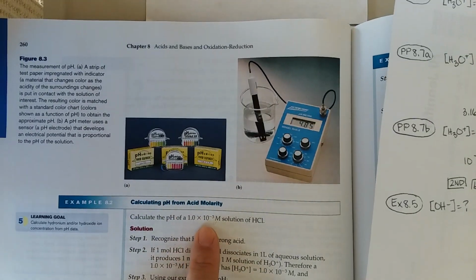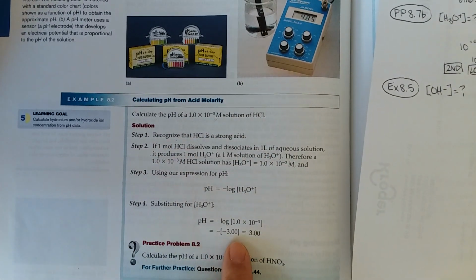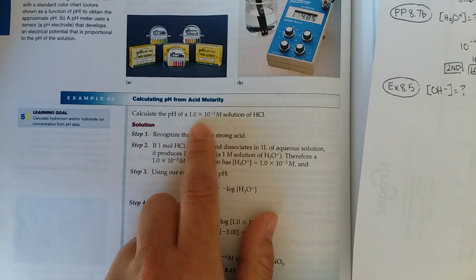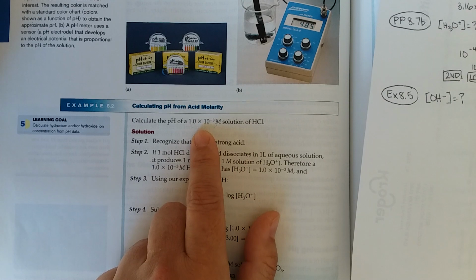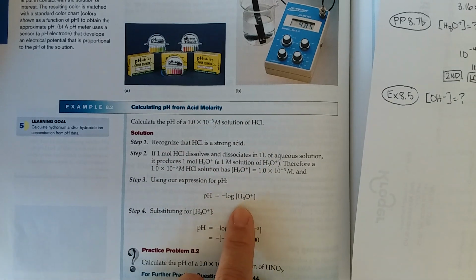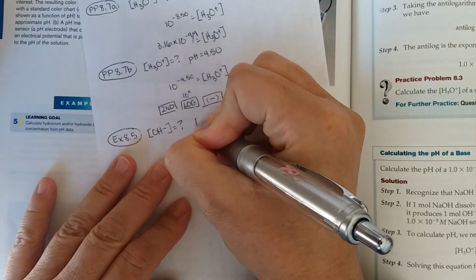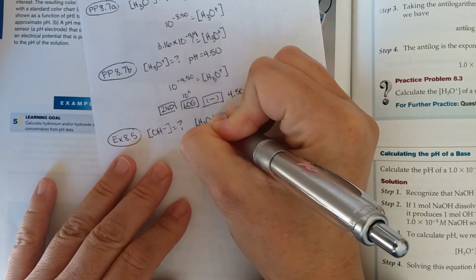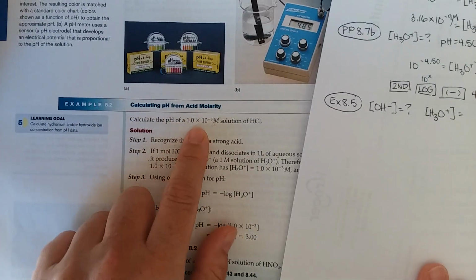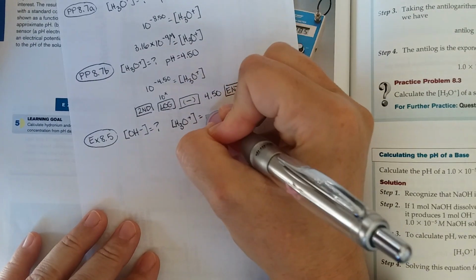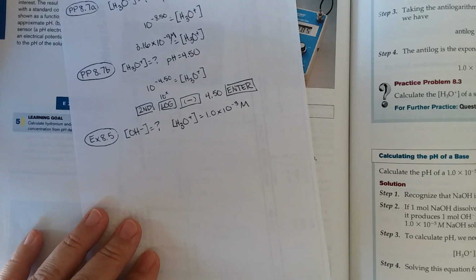In this we had a pH, no, it says calculate the pH, and it gives us the hydronium solution, and so we stuck that into the formula and got the pH. So let's just write down the hydronium ion concentration, because we don't need the pH. So that's 1.0 times 10 to the negative third molarity.